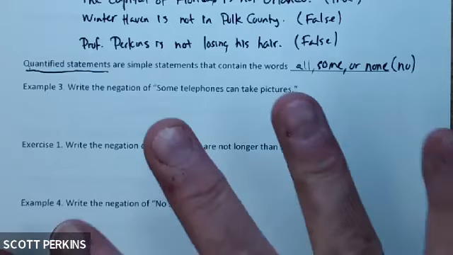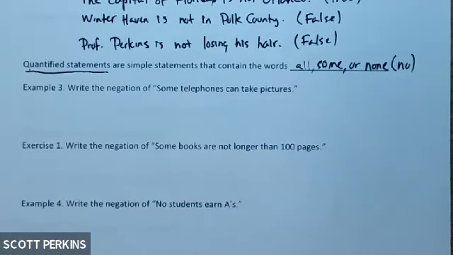I'm going to put 2 or 3 of these on the next test. I promise. Put a little asterisk by this. I just want to make sure that you remember and you appropriately know how to negate a quantified statement. So here we go. What is the negation of this?